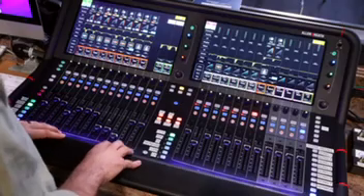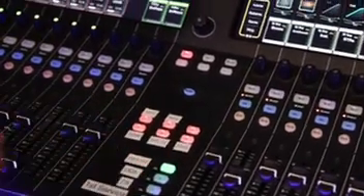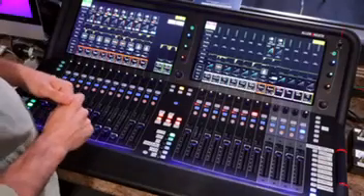Mute groups are used to allow us to quickly silence multiple input sources at once. This can be useful for transitions and different elements during a service. Let's take a look at our mute group layout. On our soundboard, we have 6 available mute groups. Let's quickly go over what is in each one.